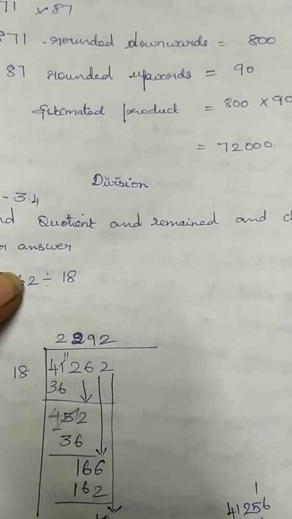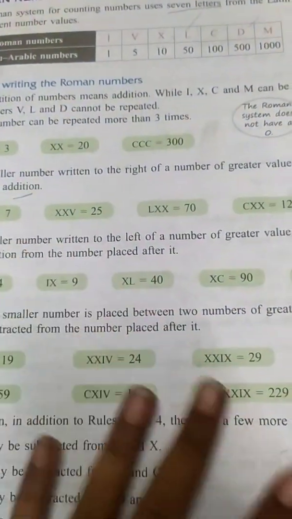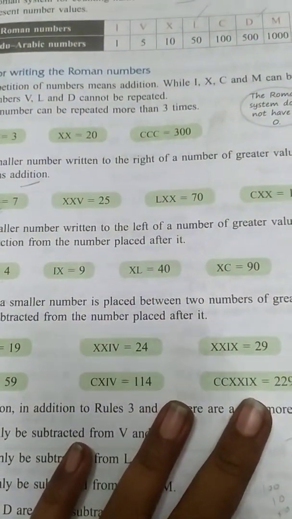So we have revised almost all the parts. Sit and work out all the problems at home. Multiplication, division, addition, subtraction, and these Roman numbers, memorize them and do the exam well.